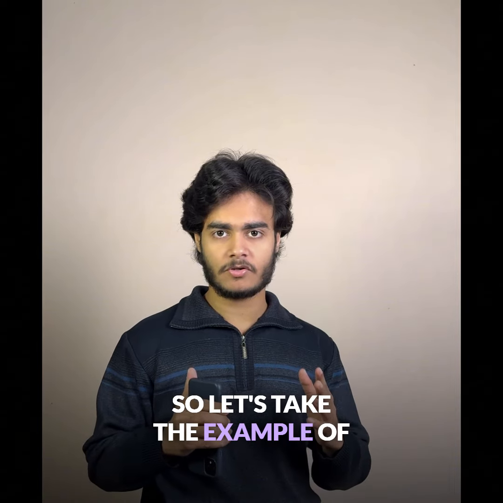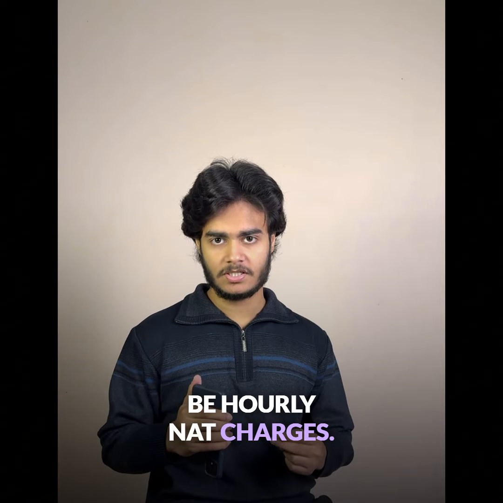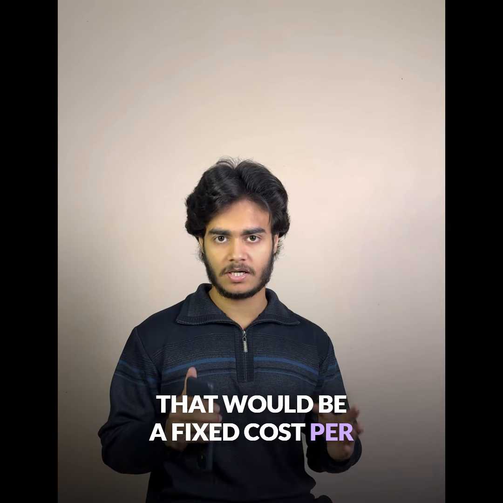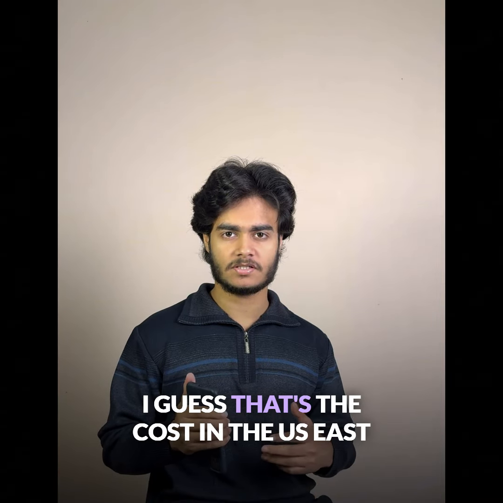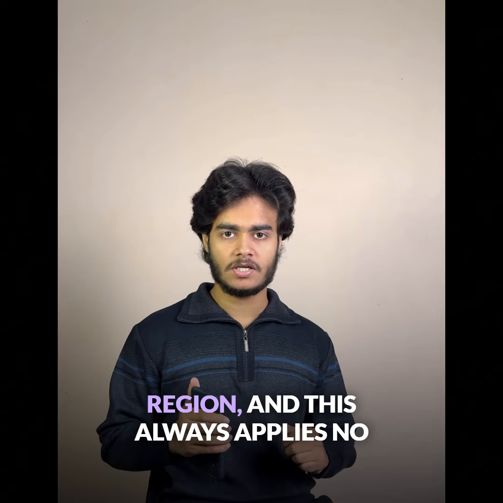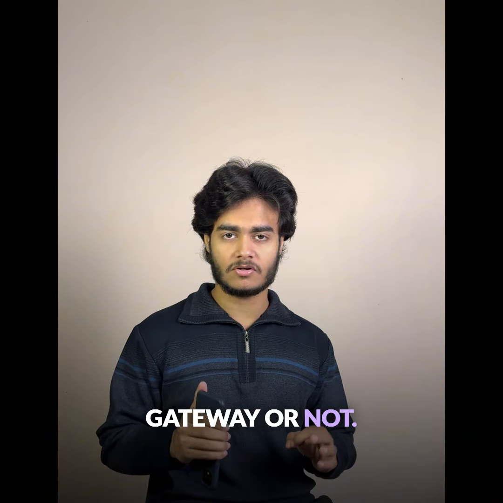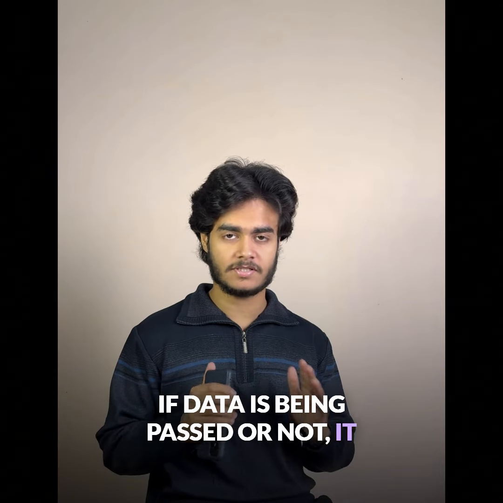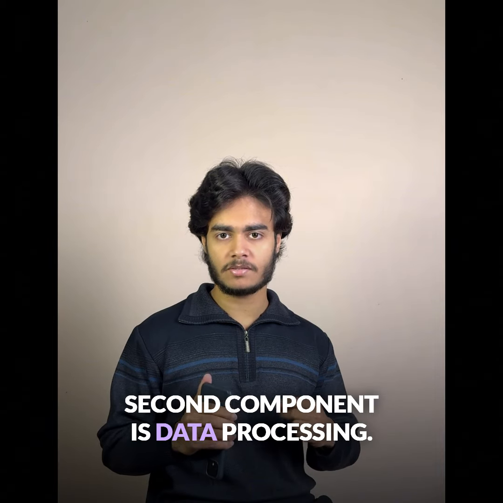So let's take the example of NAT gateway. In terms of NAT, there would be hourly NAT charges that would be a fixed cost per hour, right? For example, $0.45 per hour. I guess that's the cost in the US East region. And this always applies, no matter if you're using your NAT gateway or not, if data is being passed or not, it doesn't matter. And then at number two, the second component is data processing.